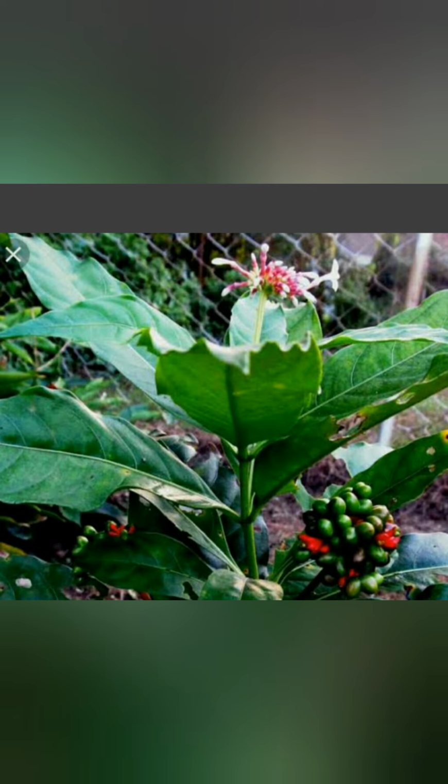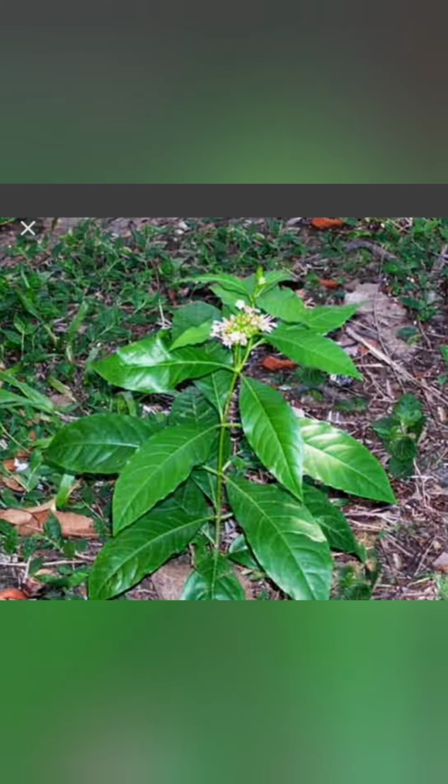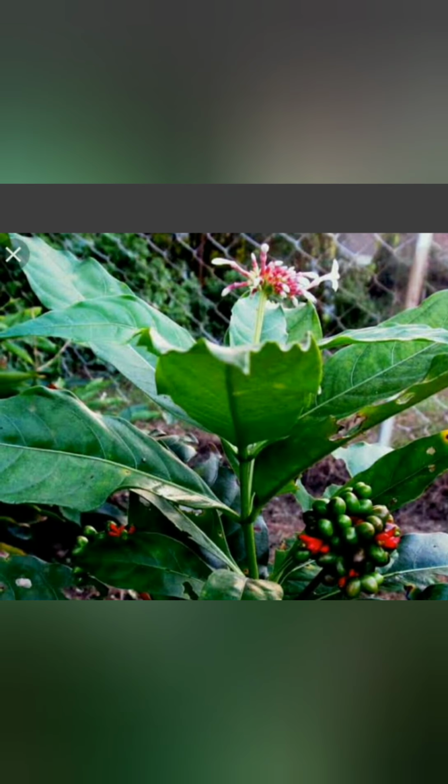The roots of this plant are tuberous. I cannot show you here, I don't have the picture of the roots. It's like other plants with tubers. So just remember that the roots are in the form of tuber.